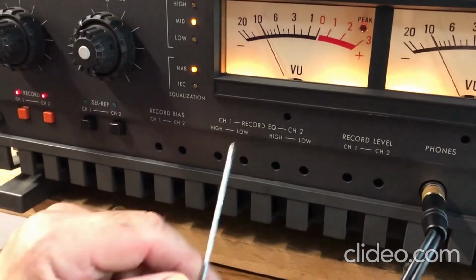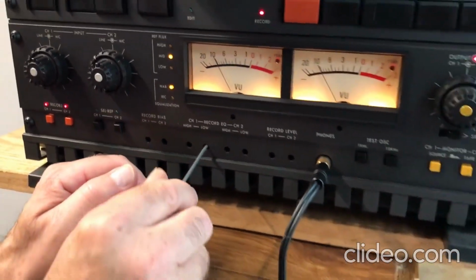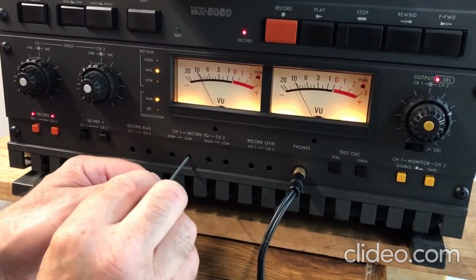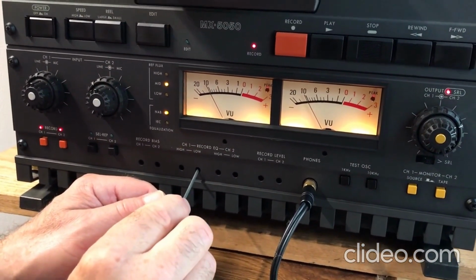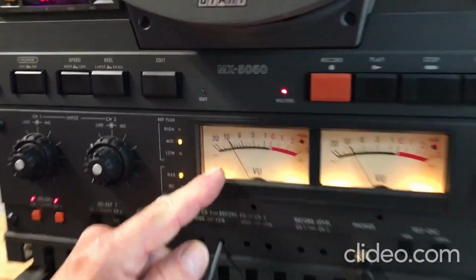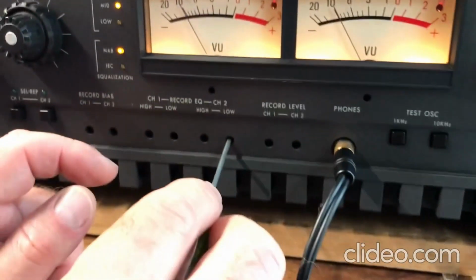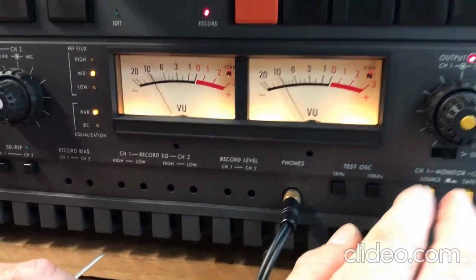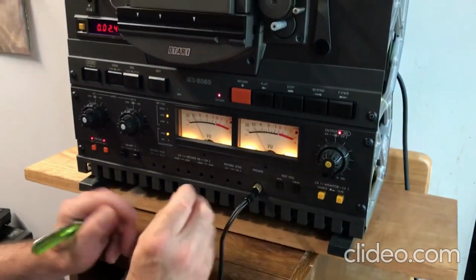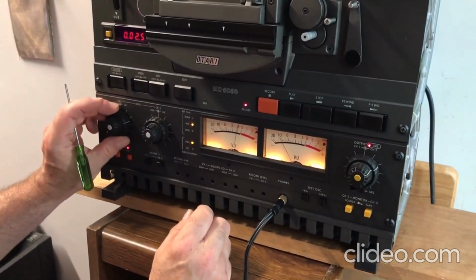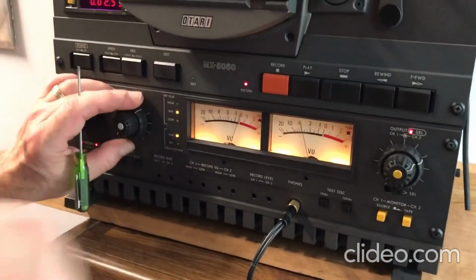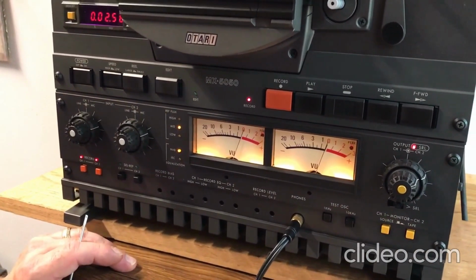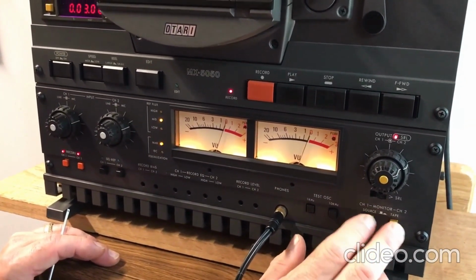See over here, low, and what we do is we turn this, and we make sure the needle only goes to minus 10. Do the same thing for the right channel. And that's it. Now we can put it back into 1K at 0. Put it in tape. That should be pretty close. And that's it.